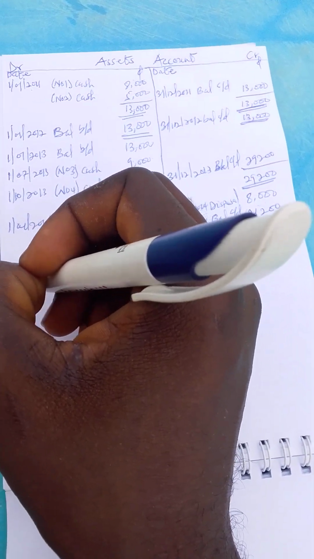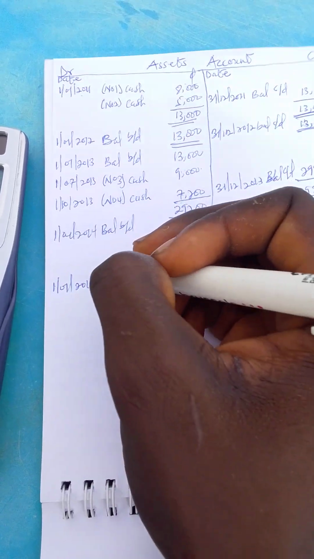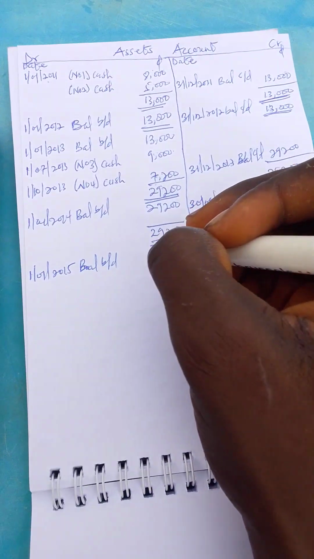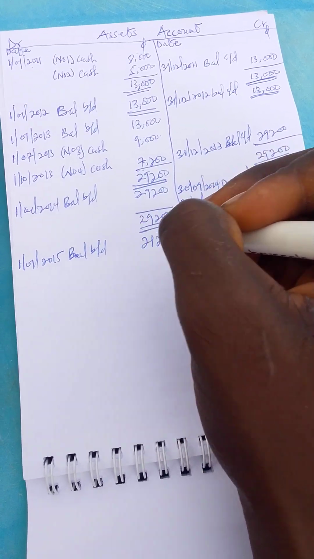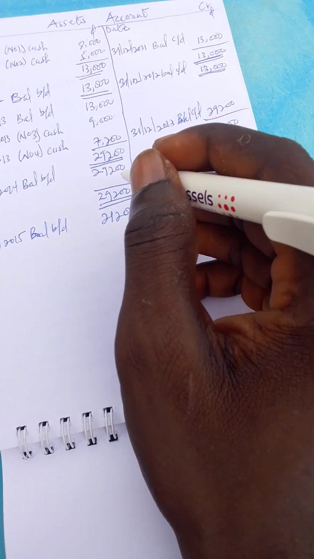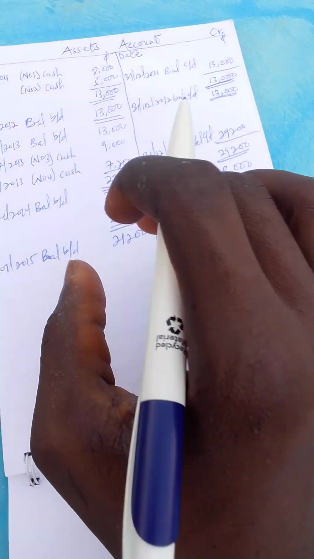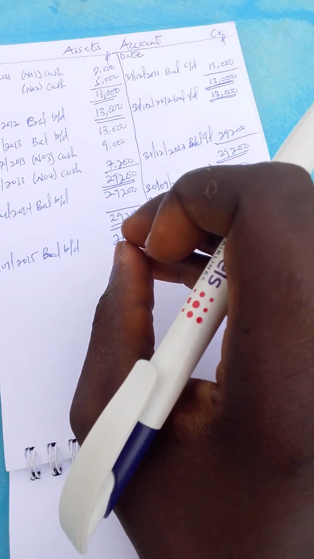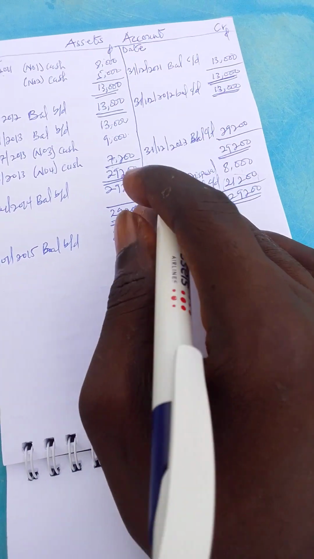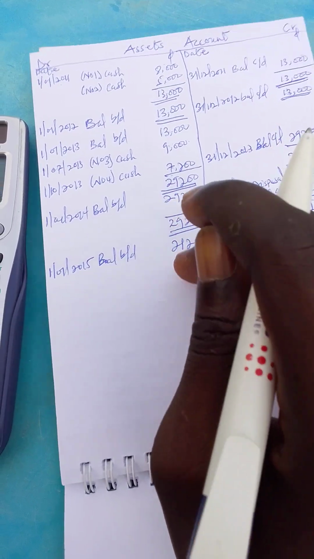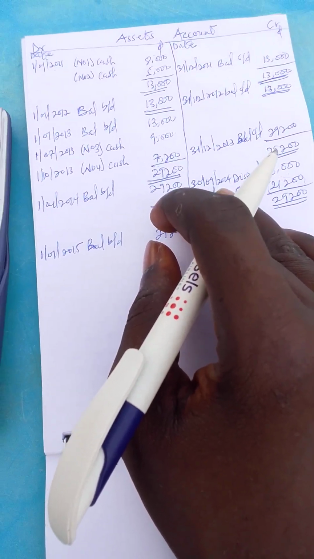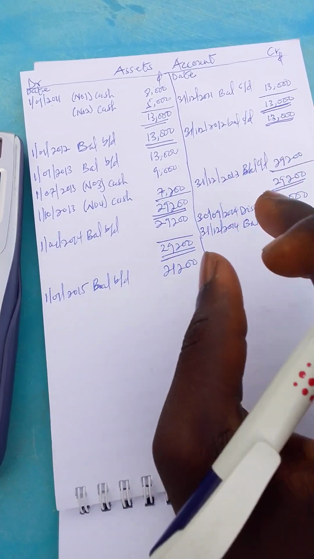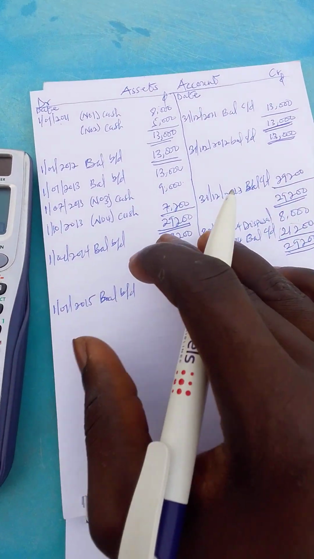So 1st January 2015, balance brought down, which is 21,200. So now this is the actual value of the asset that the business is having. We have sold off one, so it has been left with 3 cars. But in 2015, they sold another car, which is asset number 2, as scrap, which gave us a lower amount of money, which is 50 cedis. It's not huge because it's a scrap.